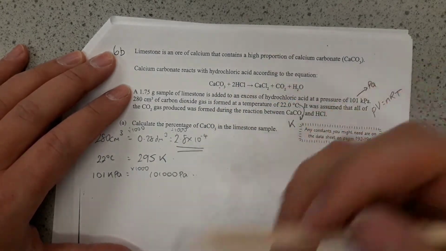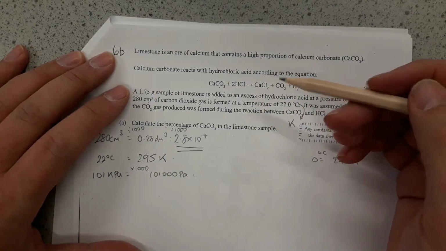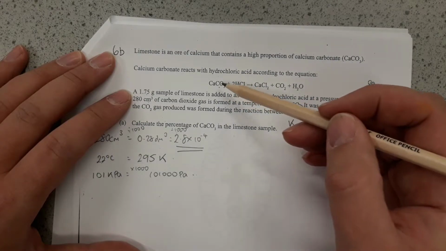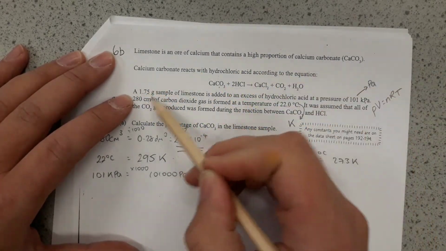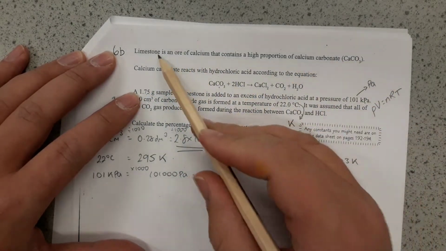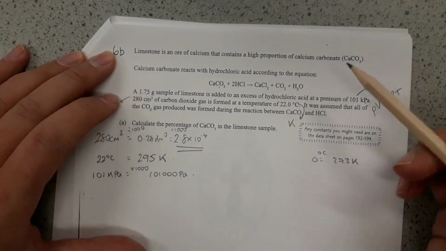And that's, again, an assumption that students make with these sorts of questions, which then leads you down the wrong direction. So we can't assume that. We're going to have to work out how many moles of calcium carbonate we've actually got using the ideal gas law. We can't just do mass over molar mass, because this isn't the mass of the calcium carbonate. This is the mass of the limestone, which contains this amongst other things.